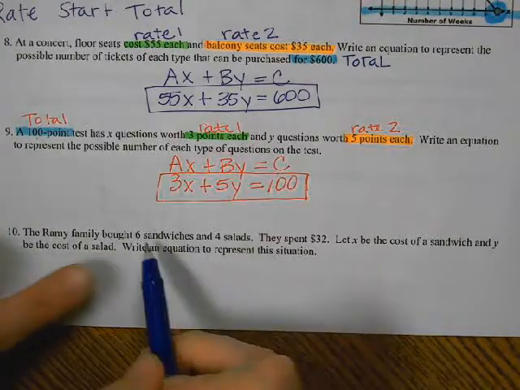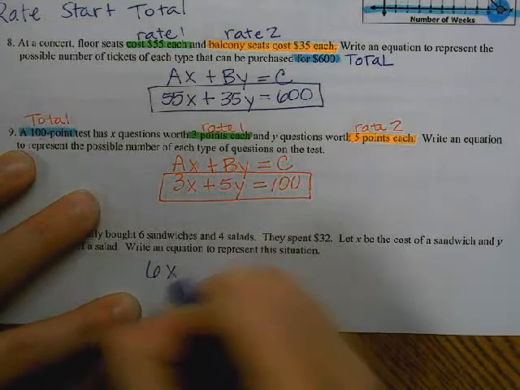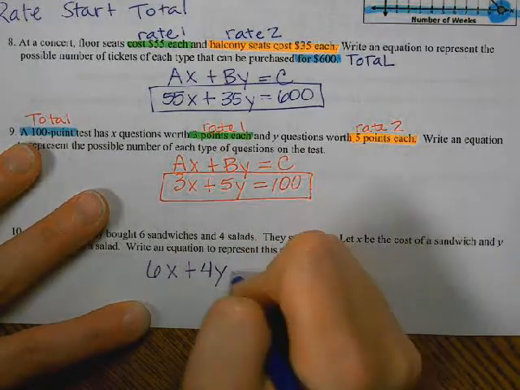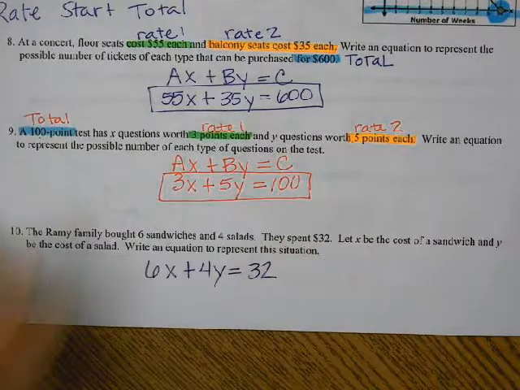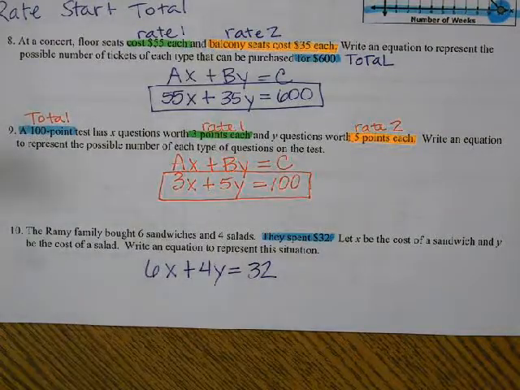Okay, so I'm going to do 6 times the number of sandwiches. I'm just going to say X. And 4 times the number of salads equals $32. And the reason that I knew this is because I could find a total in there, okay?